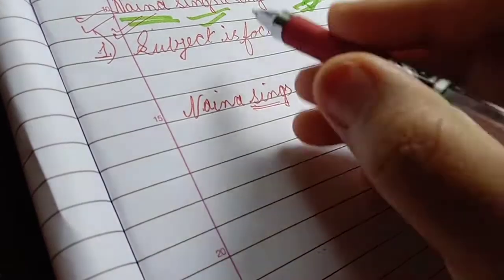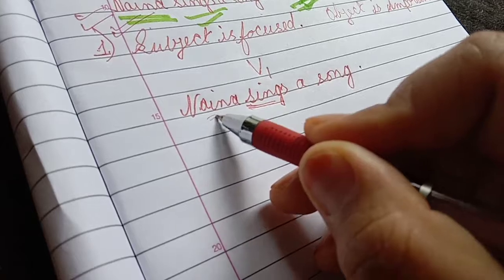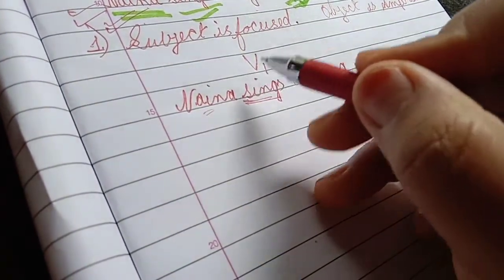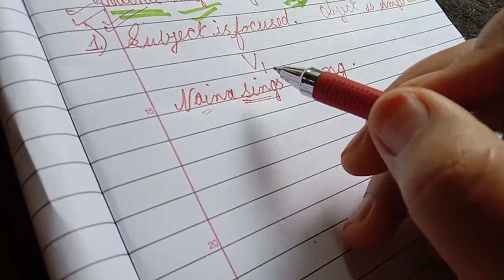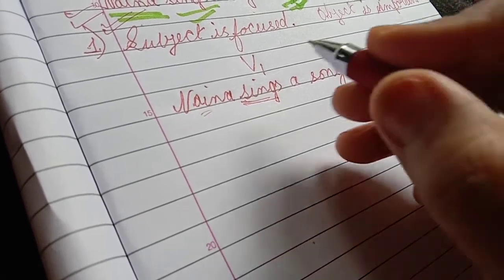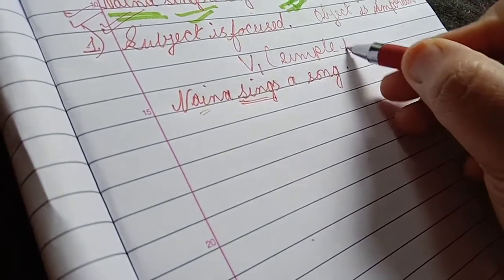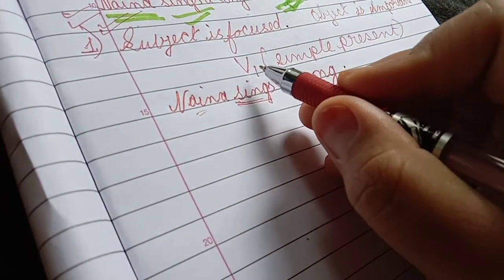Sings. It is in the V1 form. It is third person singular since Naina is singular. All right. So Naina sings a song. It is in the base form or the simple present form. The sentence is in which tense? Naina sings a song. It is in the simple present. And the verb is in its first form.